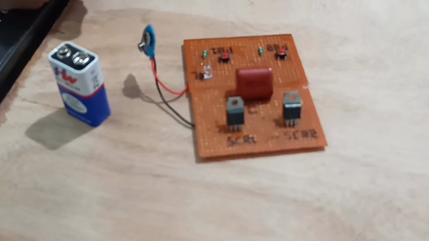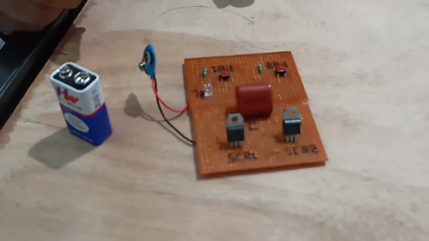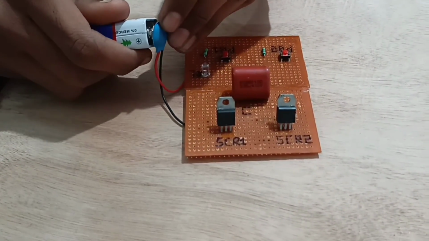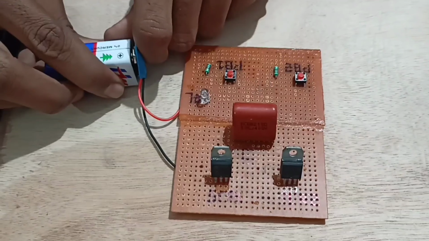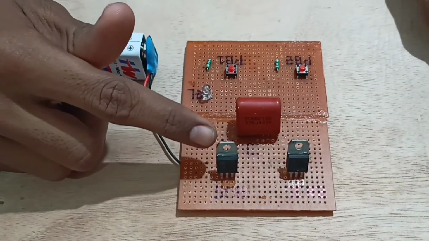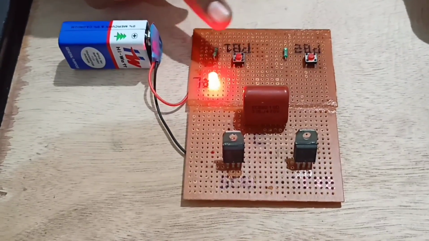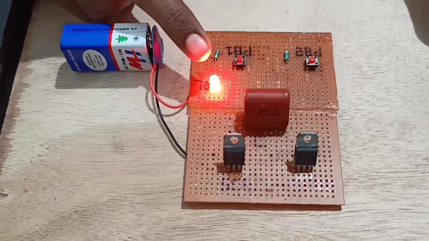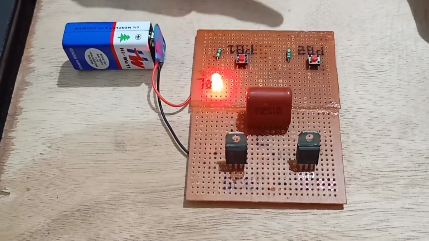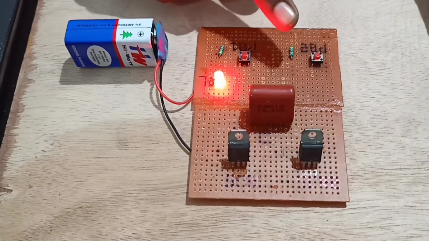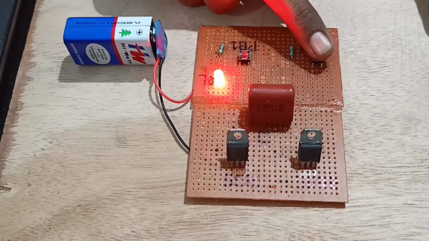Now we will see how the actual circuit works. First, we are connecting the battery for the supply to the circuit. For triggering the main SCR, we are giving a gate pulse through push button 1. Now we can see our load, which is the LED, is glowing. Now to turn off the main SCR, we have to give a trigger pulse to the auxiliary SCR through push button 2.